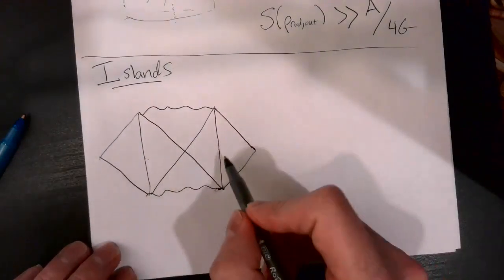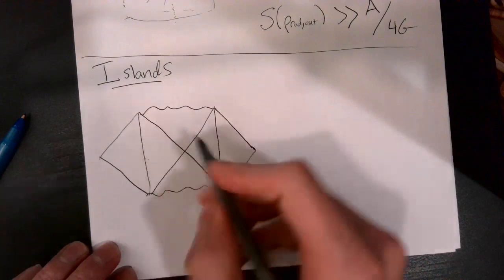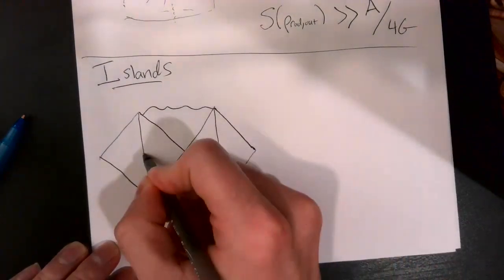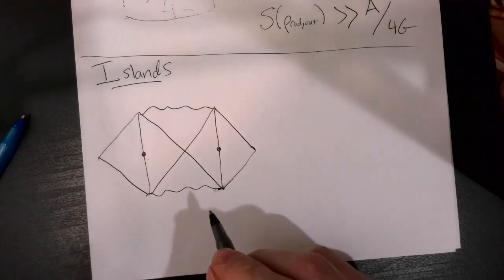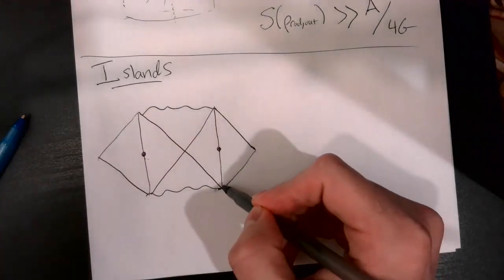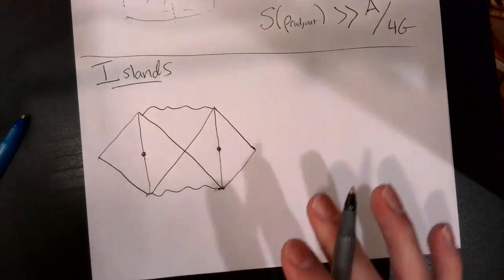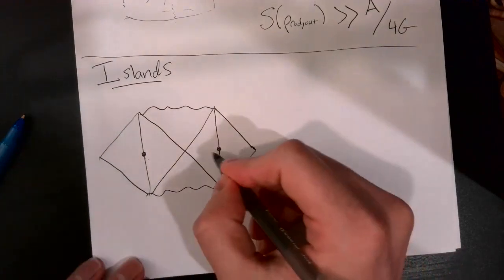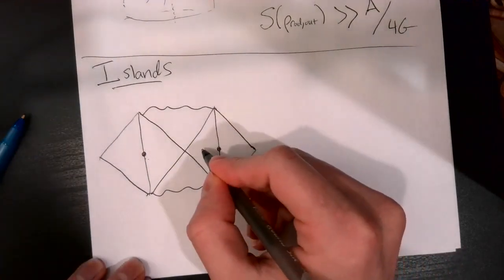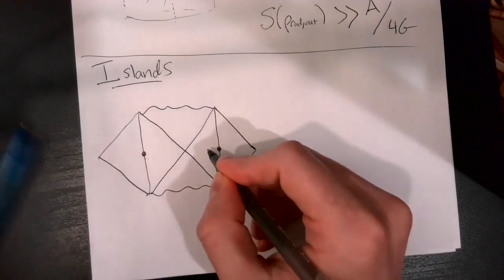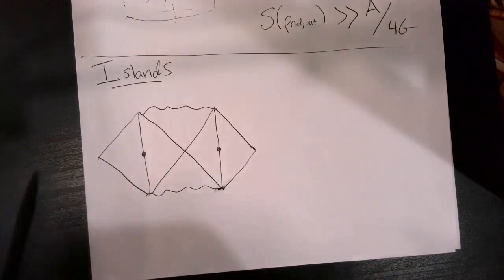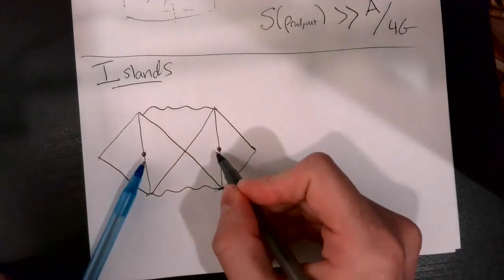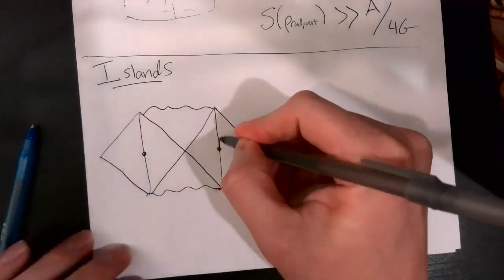In this setup, instead of being coupled for all times, they turn on the coupling at a certain time. So we'll say t equals 0. Even though I've drawn it like it's coupled to the past, that's just for convenience. Really you should understand that the coupling between the gravitational and non-gravitational sides is happening at this dot. It's starting at this dot and then it's persisting for all time.